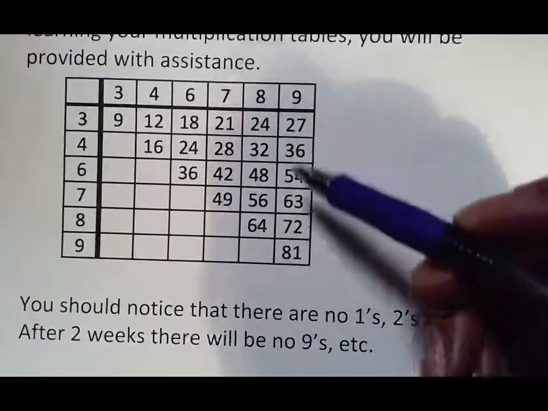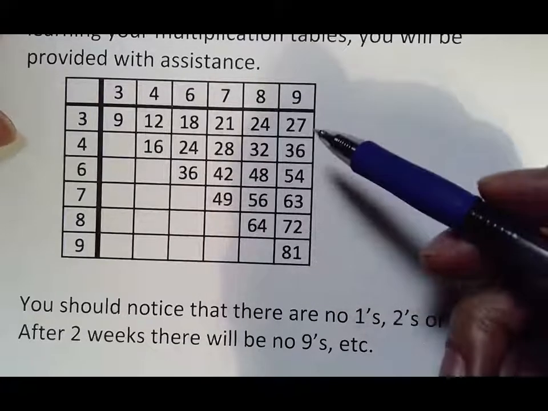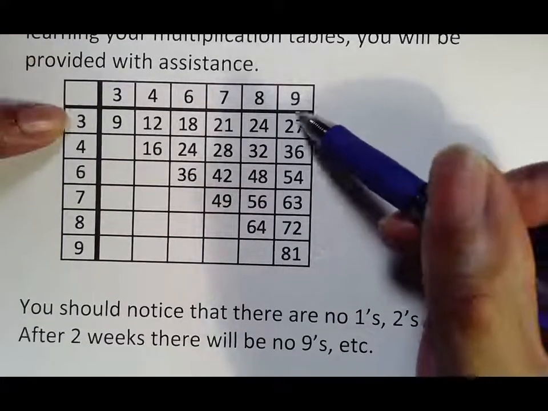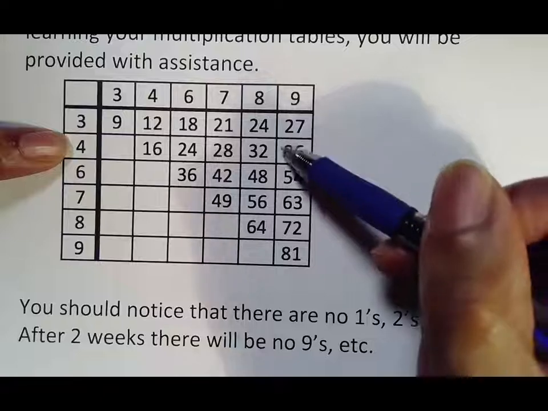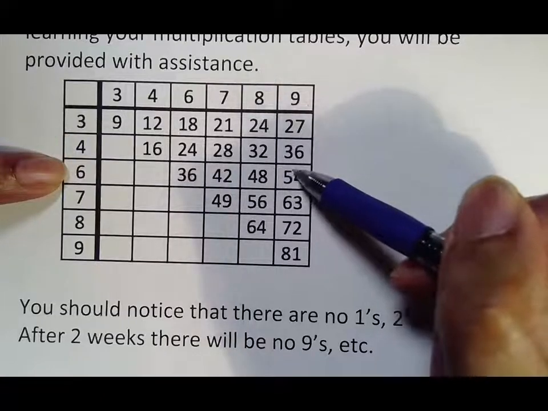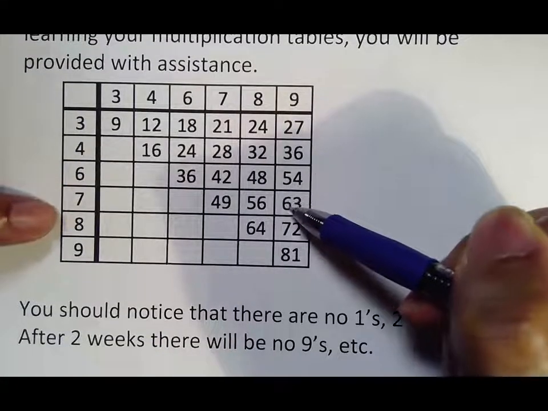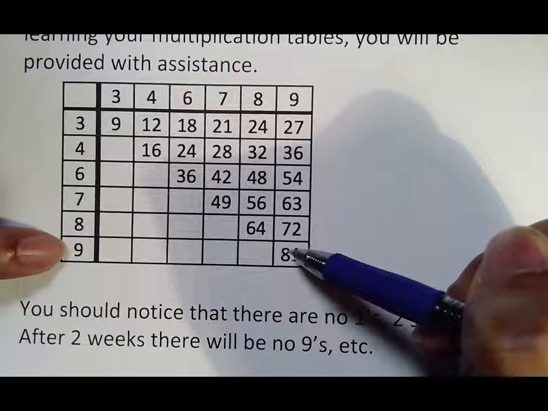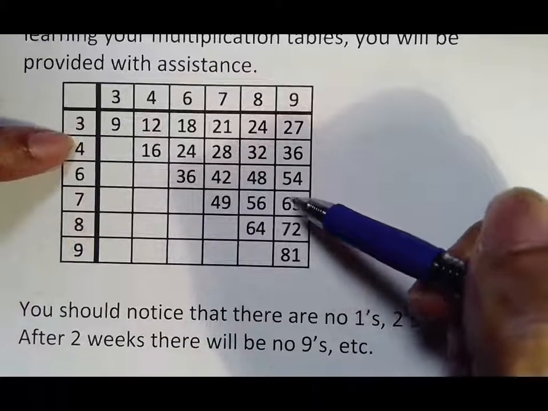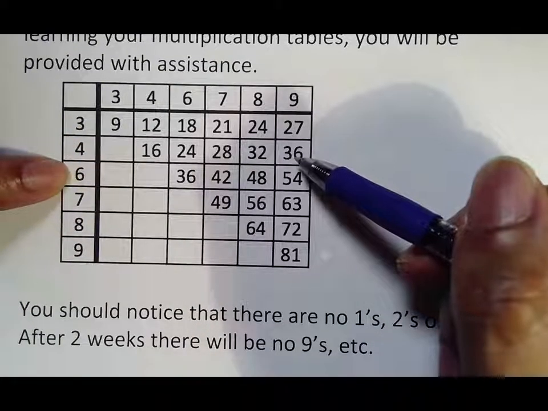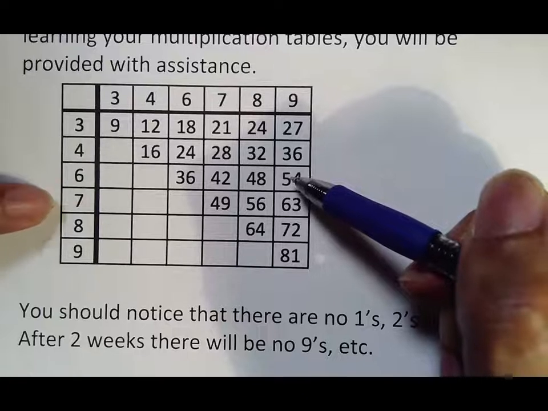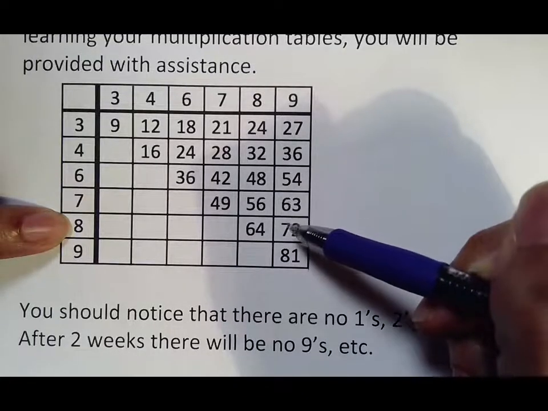The reason the 9s will go is because you need to start practicing recognizing that there is a pattern. 9 times 3 starts with a 2, 9 times 4 starts with a 3, 9 times 6 starts with a 5. Each one of these starts with a number that is one less than the number itself. So 9 times 4, 4 down 1 is 3. 9 times 6, count down from 6, you get to 5. 9 times 8, count down from 8, you get to 7.